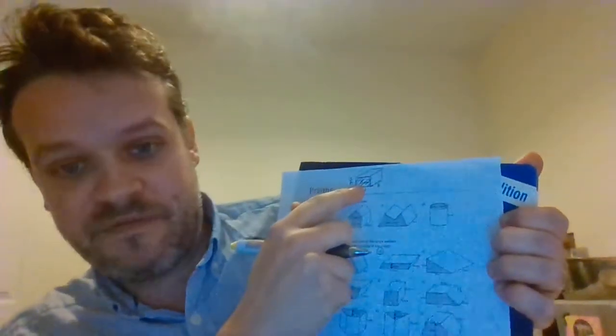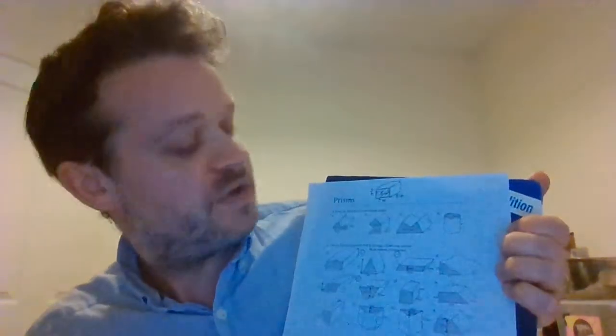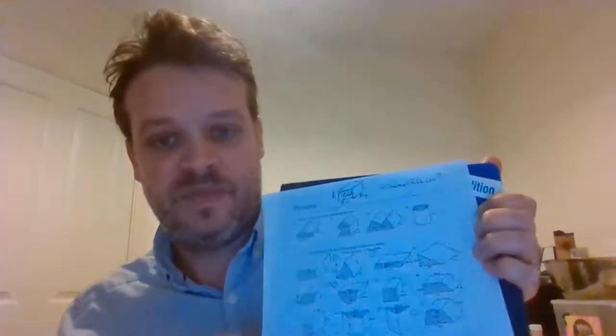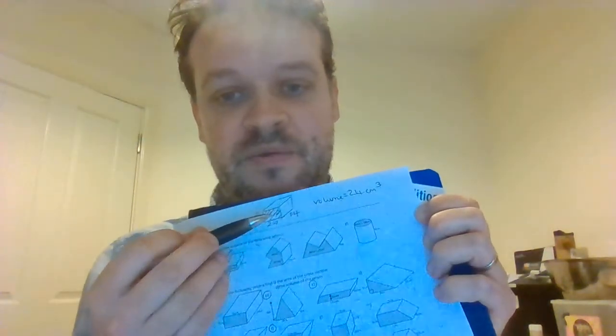So if that area is 6 centimeters squared, let's say the depth is 4, just for the sake of argument, we would end up doing 6 multiplied by 4, which would give us a volume of 24 centimeters cubed.